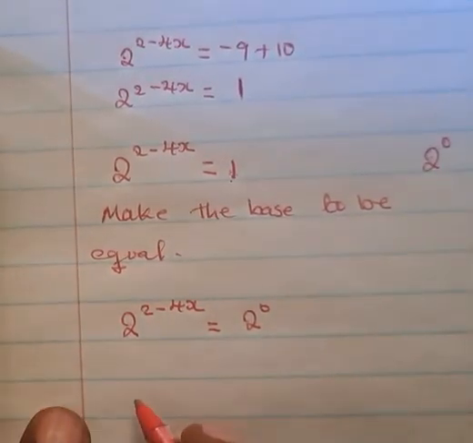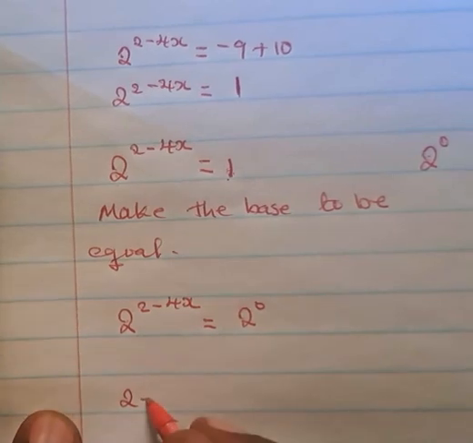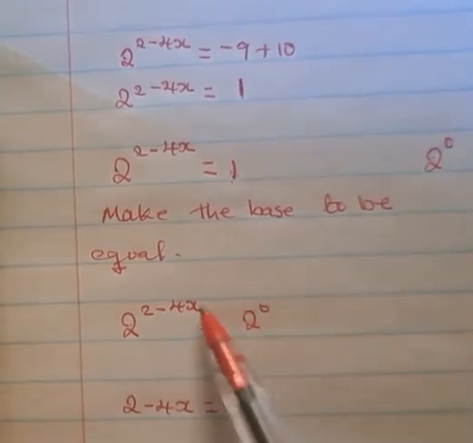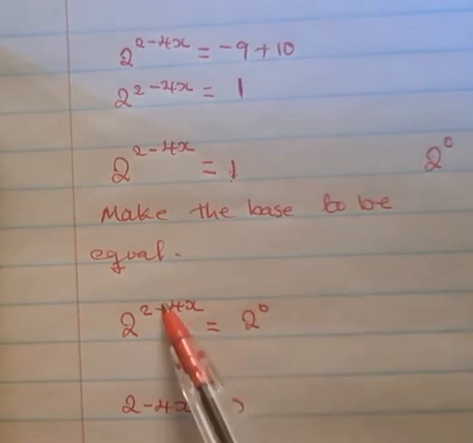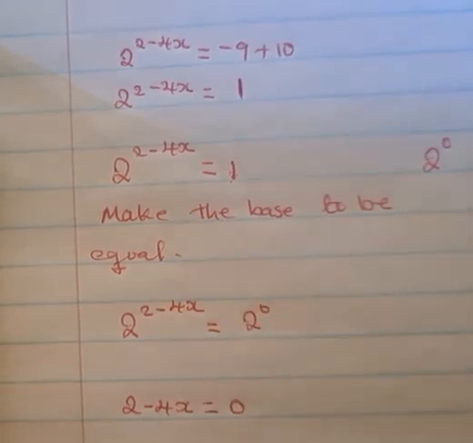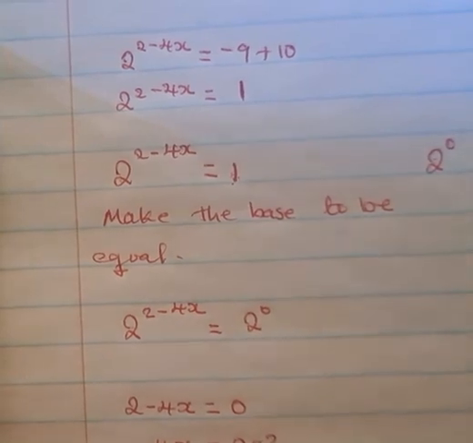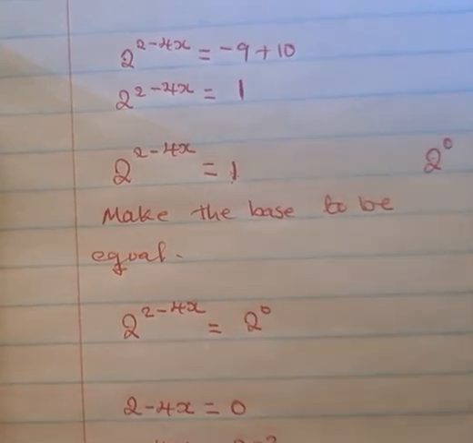So we're going to have 2 minus 4x is equal to 0. Remember, we are just concentrating now on the indices, on the powers. So collecting the like terms, we're going to have minus 4x is equal to 0 minus 2, because this 2 goes there, it becomes negative.